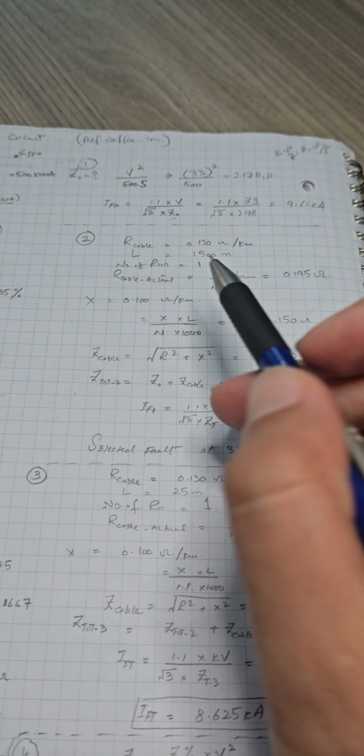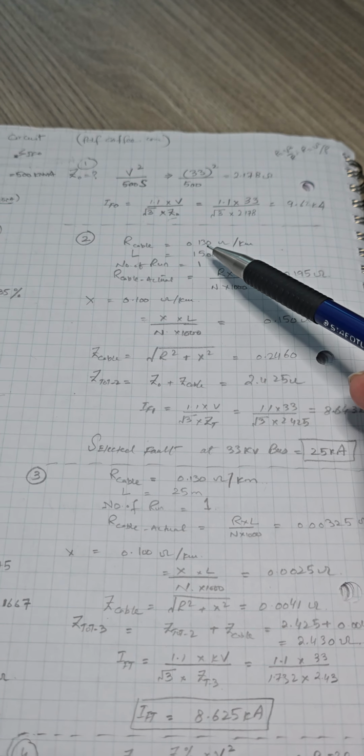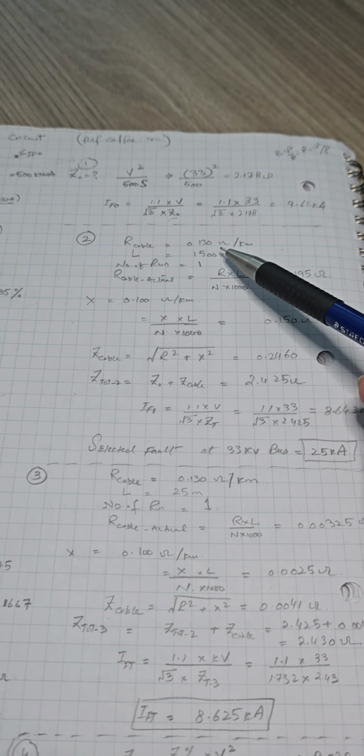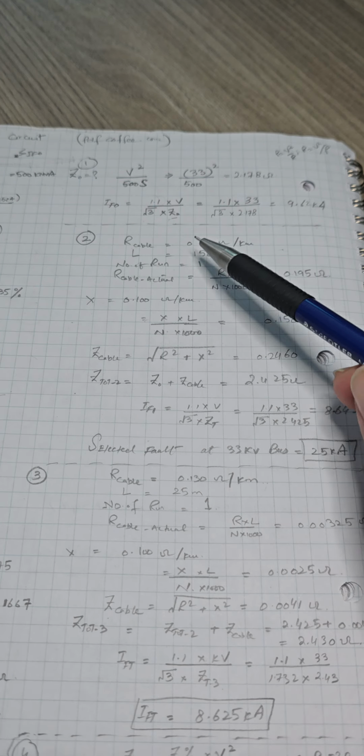we have to know the resistance of the cable that we found out from the data sheet. If you don't know how to calculate the resistance from the data sheet, you can see my other lectures on my channel. I already explained how you can see and calculate the resistance from the data sheet.